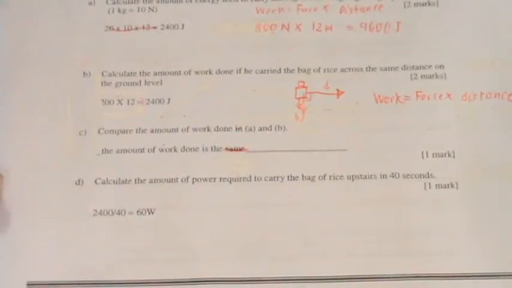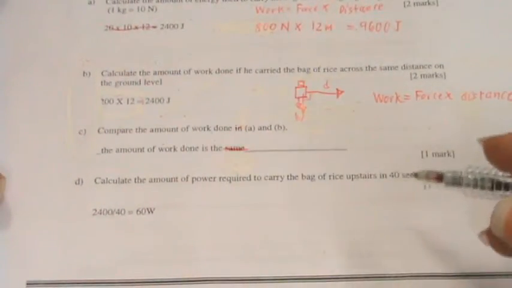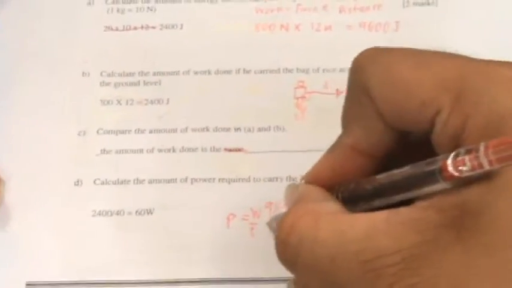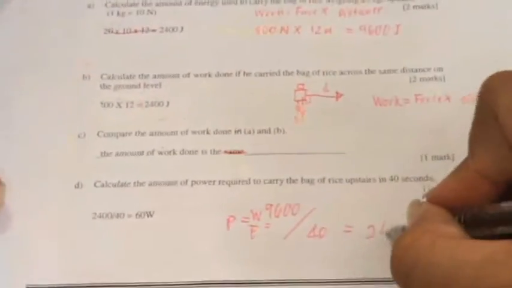And then D, calculate the amount of power required to carry the bag of rice upstairs in 40 seconds. So you use back the value that you got just now, 9006 divided by 40 seconds. So that's power. Power equals work over time. So you're supposed to get 240.